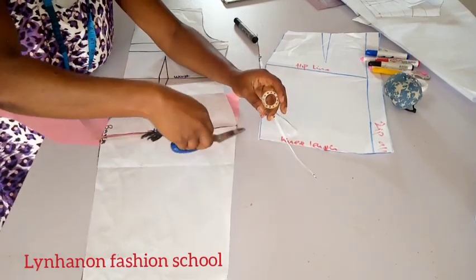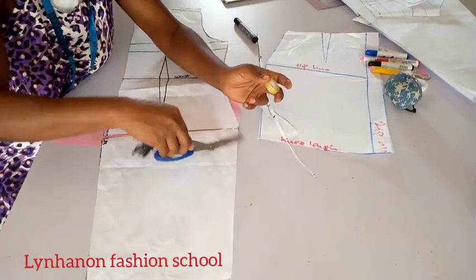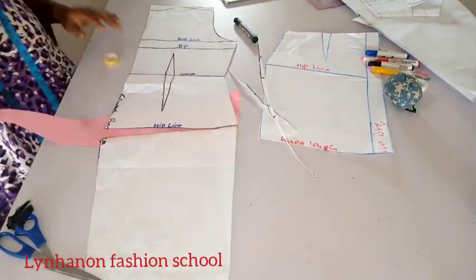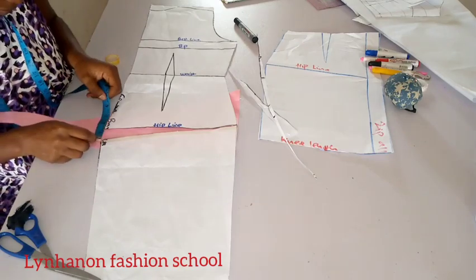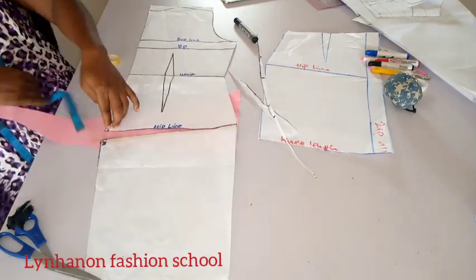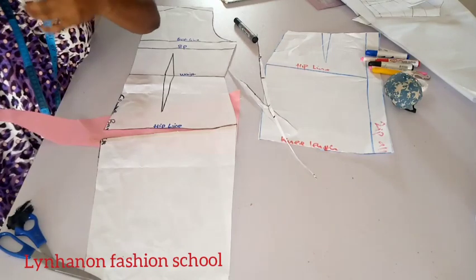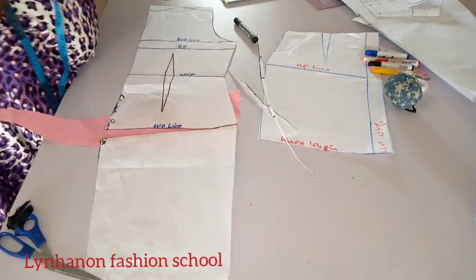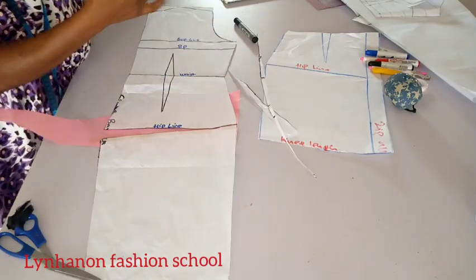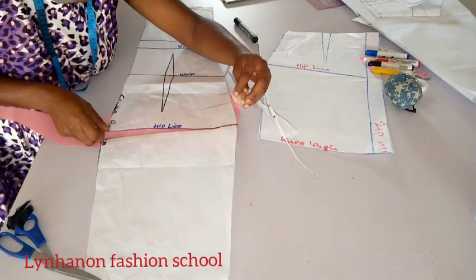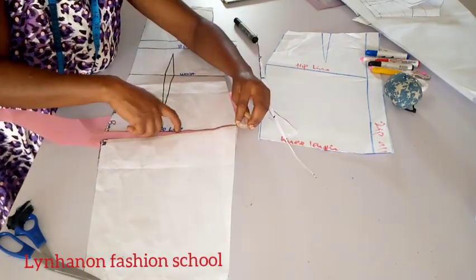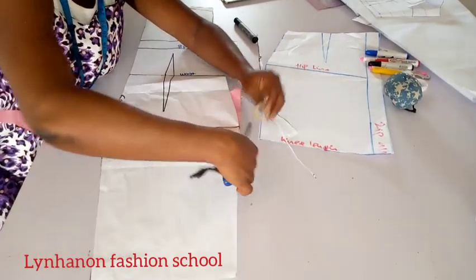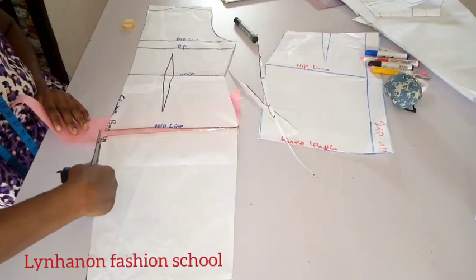So I'm taping the lower part down, because I'm not going to be lifting that part. I'm only going to be lifting the upper part. Can you see? So I'm going to lift this upper part by 1 inch. Okay, good. I have my 1 inch there. Then I'm going to tape that down. Okay, so I'm just going to cut this out.